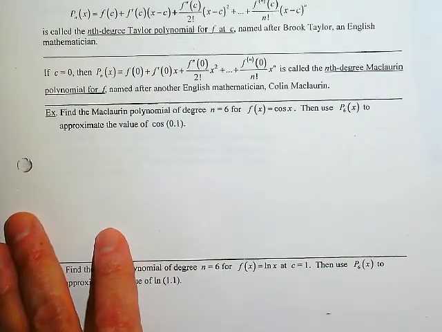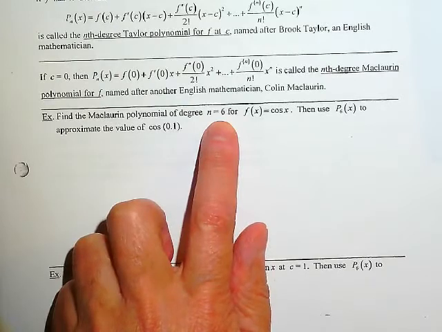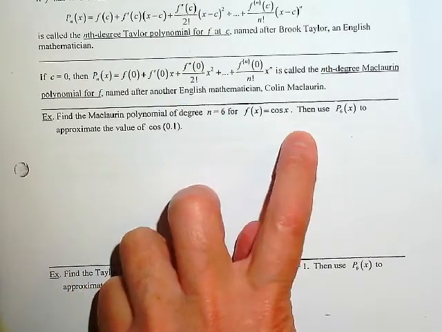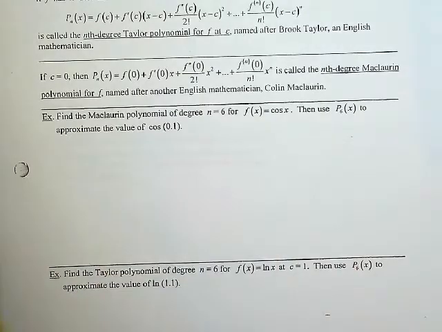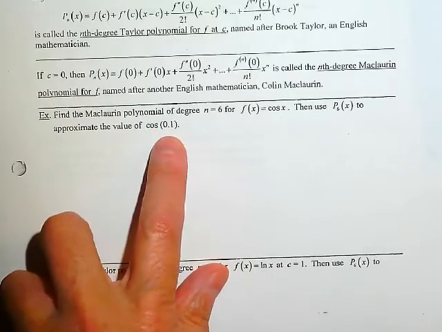This is the first one. Let's do this first one. Find the Maclaurin polynomial for n equals 6 for the cosine function. We just did a visual of the sine function. Let's see if we can find the cosine function. Then use the 6th degree polynomial to approximate the value of cosine of 0.1.